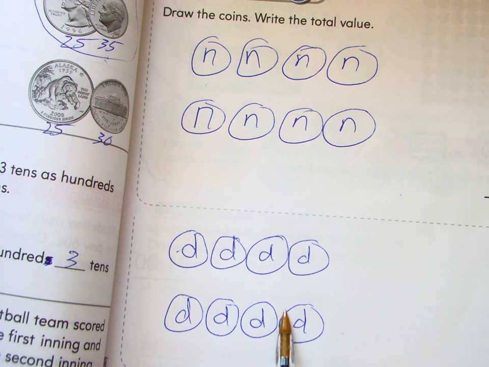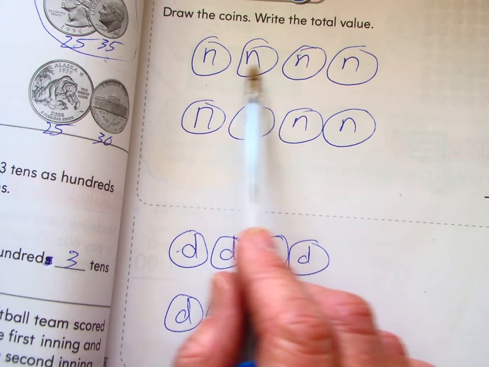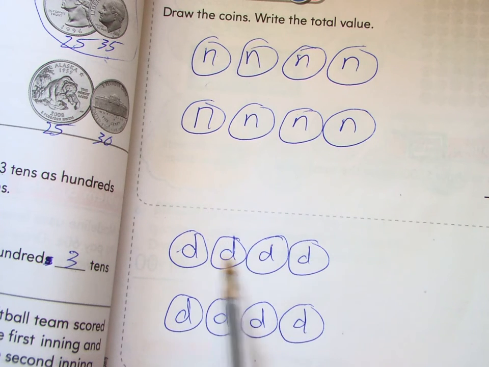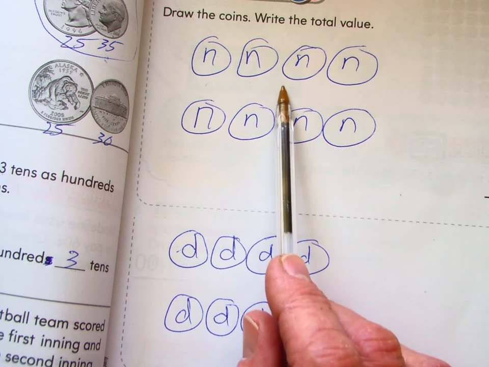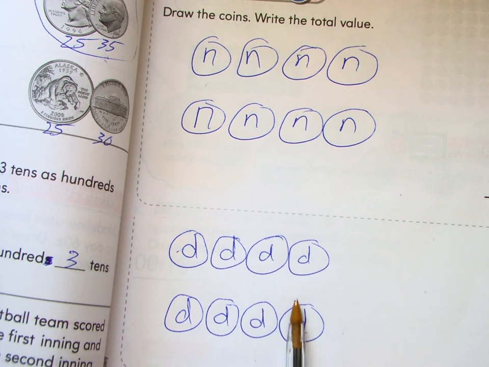Which one is worth more? These are smaller, but they're worth more because dimes are worth more than nickels. In fact, 1 dime is the same as 2 nickels, right? You'd rather have 8 dimes than 8 nickels. If you got 8 dimes, you got more money than 8 nickels. You can buy more stuff with 8 dimes than you can with 8 nickels.